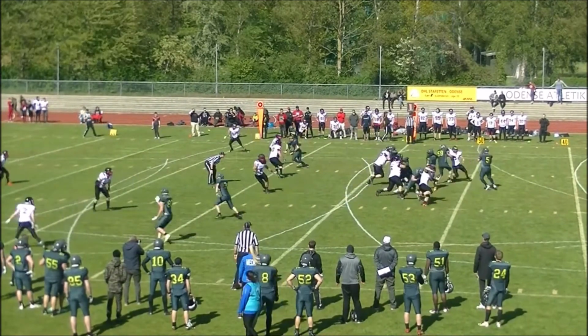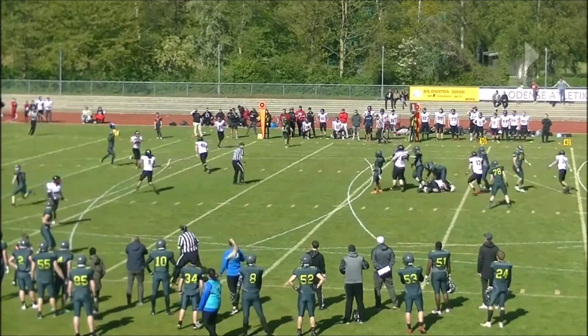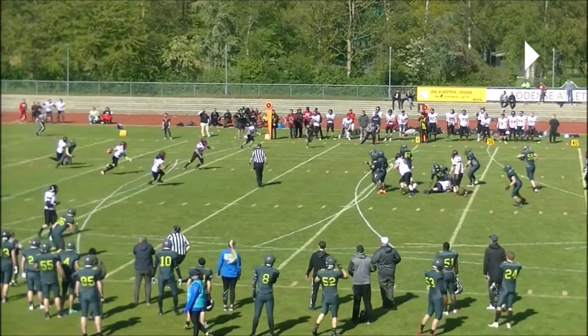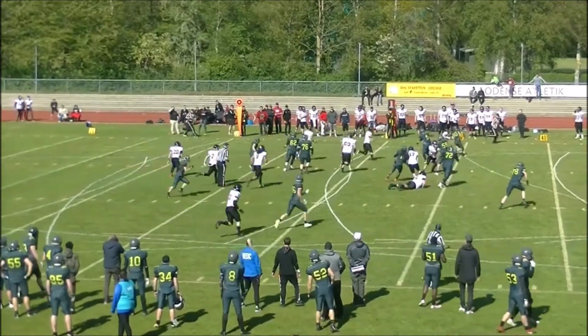Now let's have a look, we can see one deep wing over there on the other side of the field. Oop, there you go. He starts coming back. Really good reaction to the play, knowing that he has to come up and cover the play in a completely different way now.